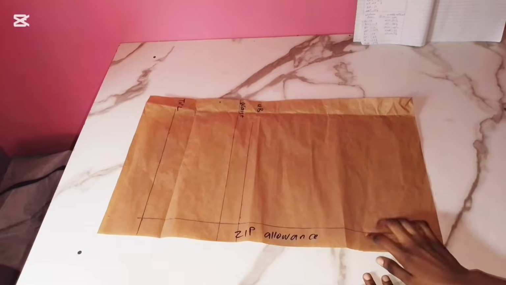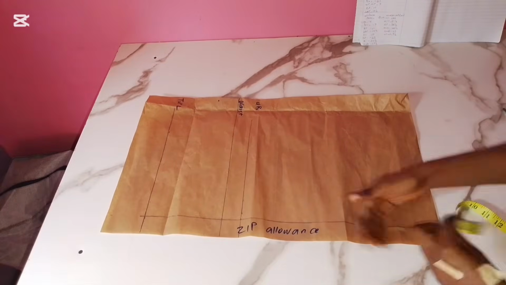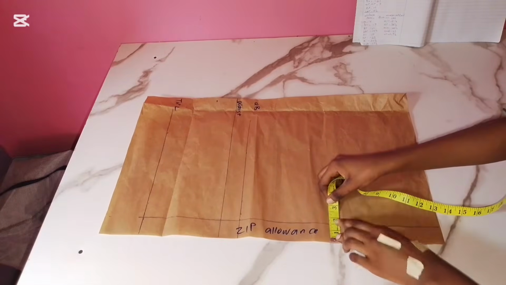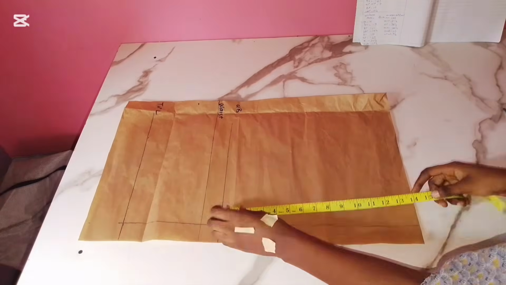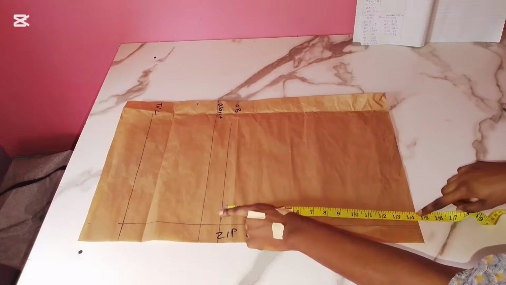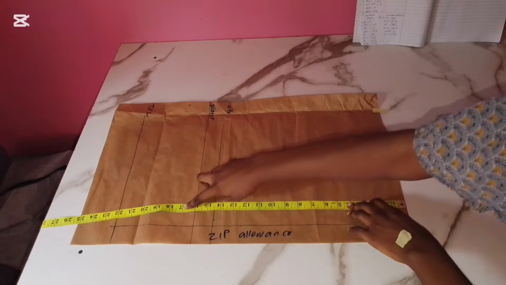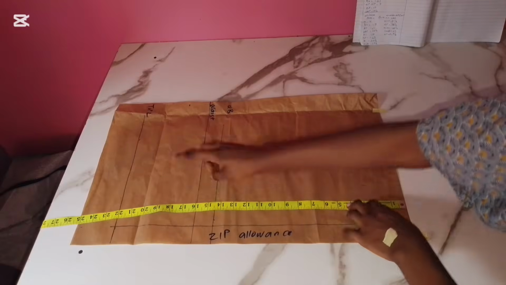So right here, I have my back pattern, and I'm gonna have to attach my zipper allowance. My zipper allowance is 1.5 inches wide, as you can see. Now we're going to head over to the vertical measurement, which is the under bust line, the half length or the waistline, and then the top length.